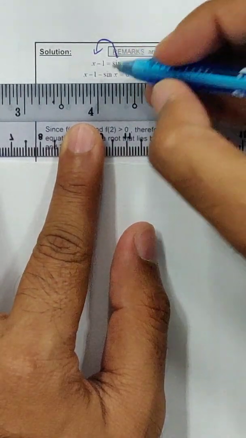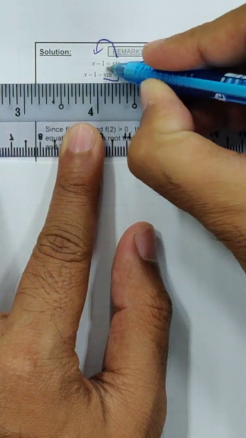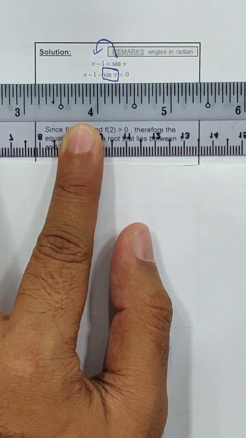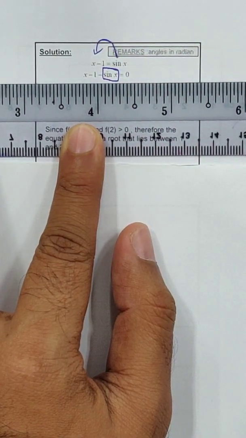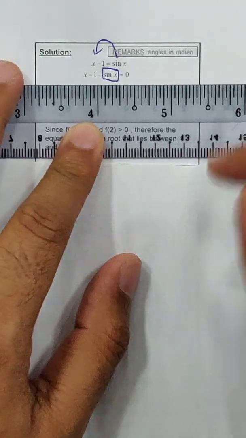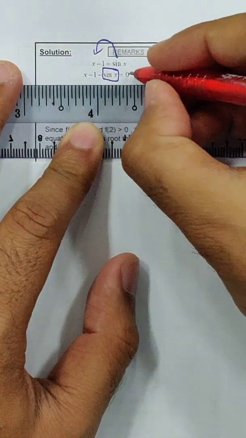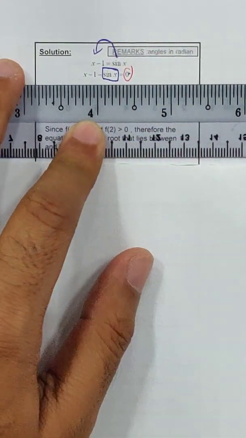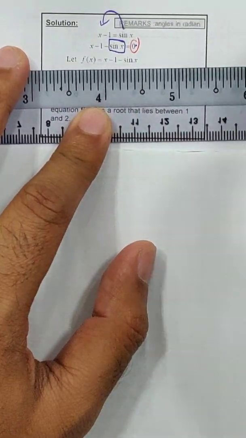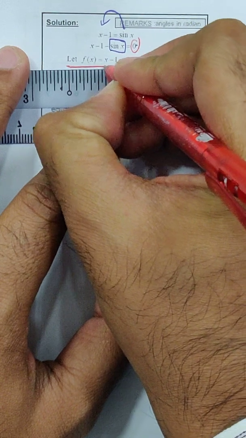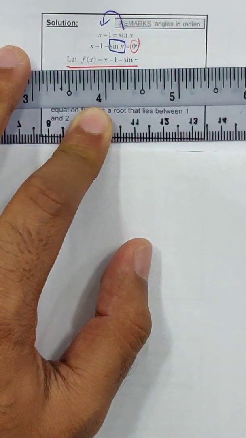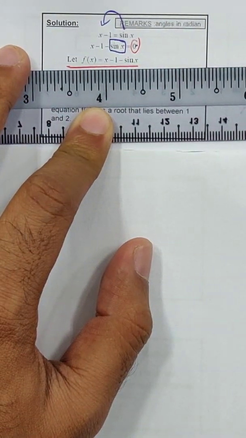Are you guys okay? And then what do I do with it? Since it equals 0, I declare it as fx. Are you guys okay?